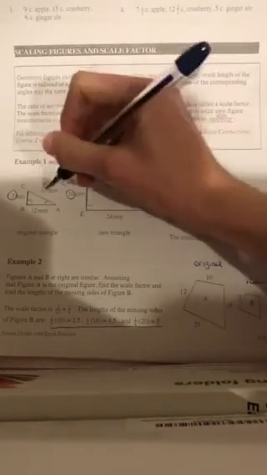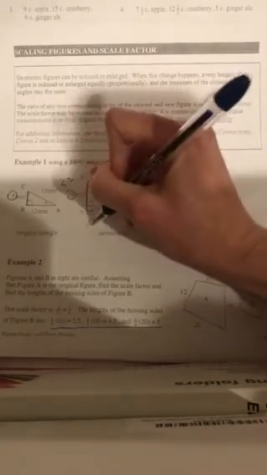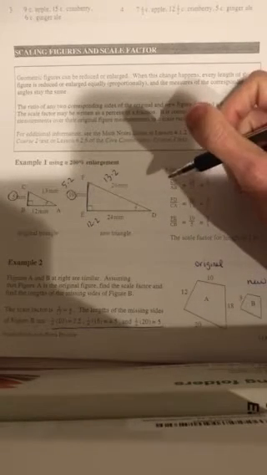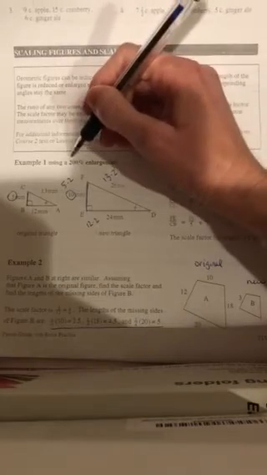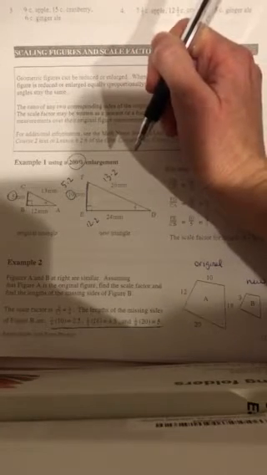5 times 2 is 10. 13 times 2 is 26. 12 times 2 is 24. Okay, and so that's why they're saying this example is using a 200% enlargement, because it's twice the size of the original. The enlargement is twice the size of the original because you're multiplying by 2.